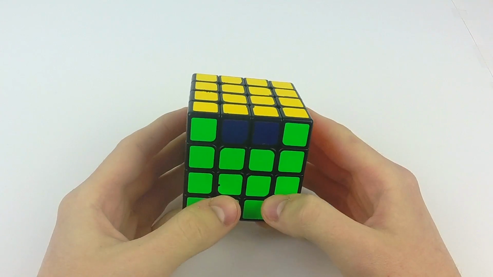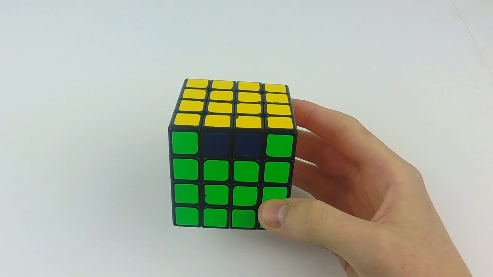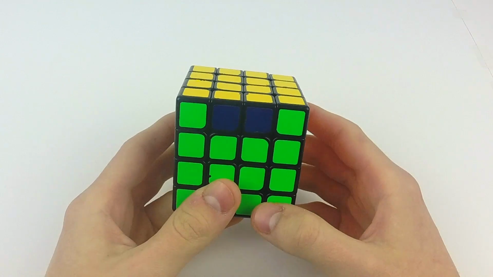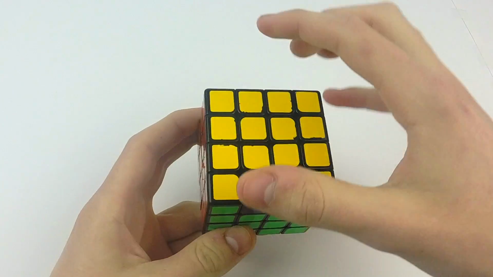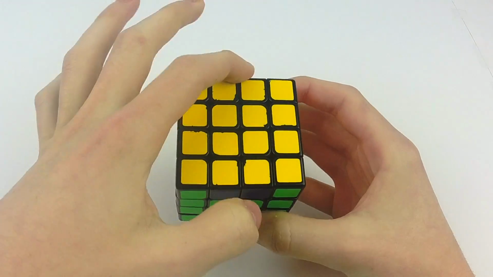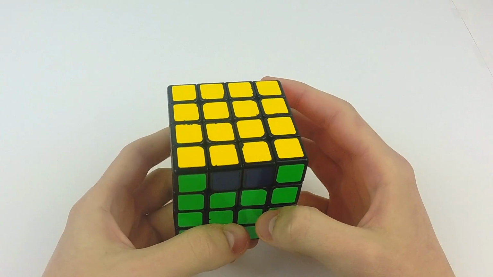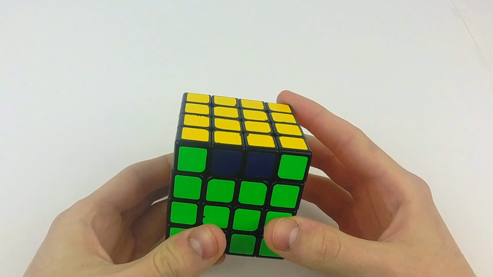And now on to PLL parity. So first I'm just going to show you the algorithm, and then I'm going to show you how to apply it. So first, if you see you have swapped opposite edges like this, then you want to put them in the front and the back, and then you can just do a simple algorithm to solve it. Here we go, here's the algorithm.